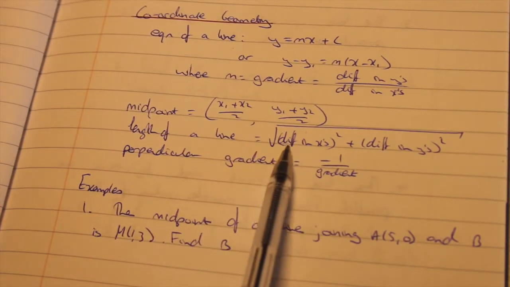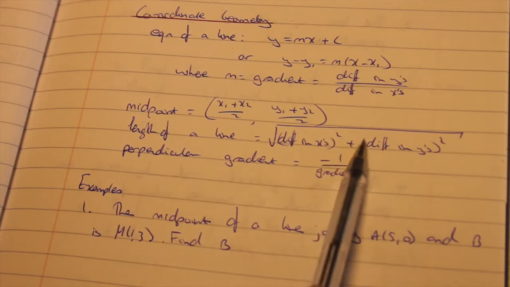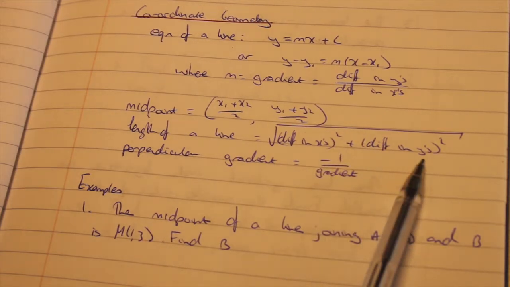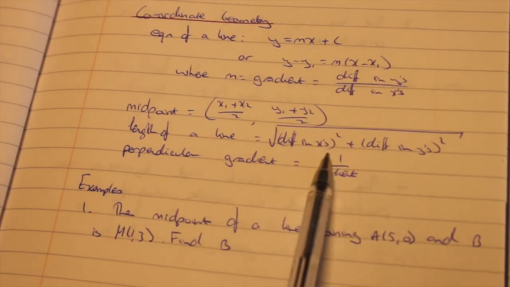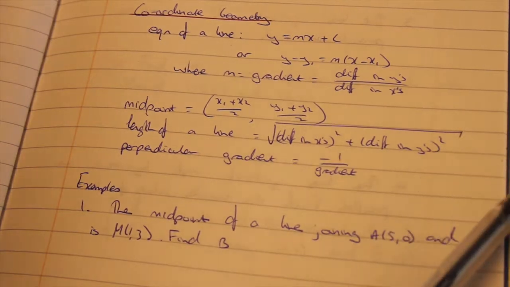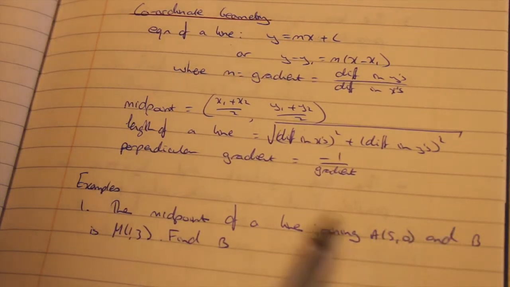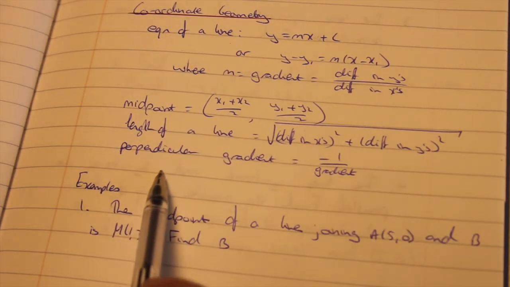The length of the line is the difference in the x's, and you square that. You work out the difference in the y's, and you square that. Add the two together and square root it. It's basically Pythagoras' theorem. And this is for T4 people only.